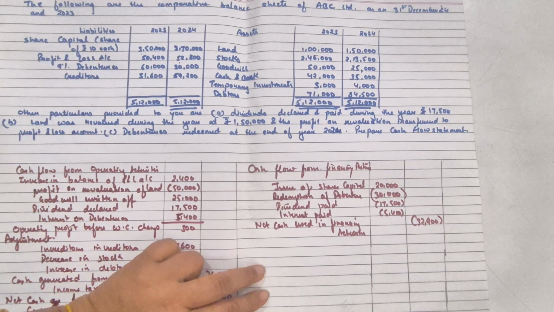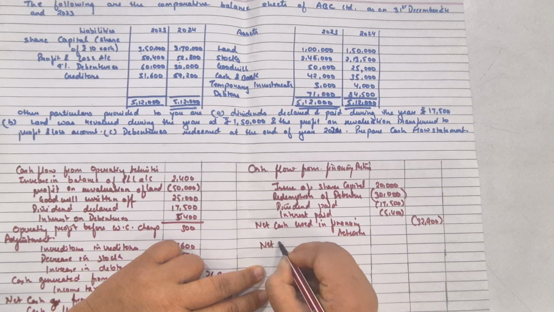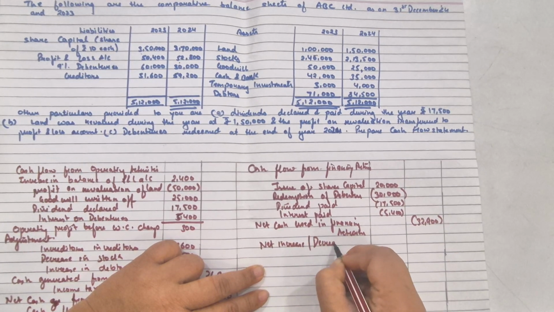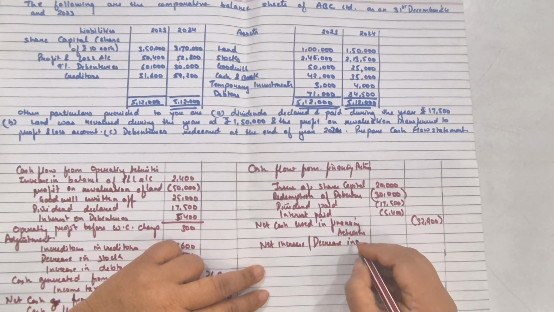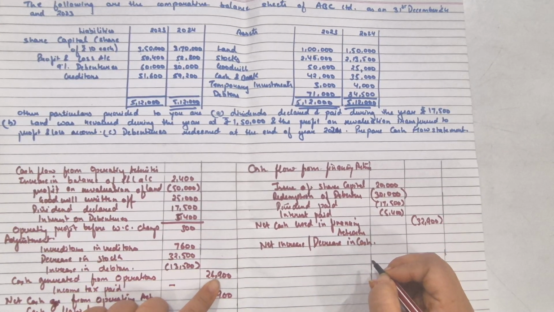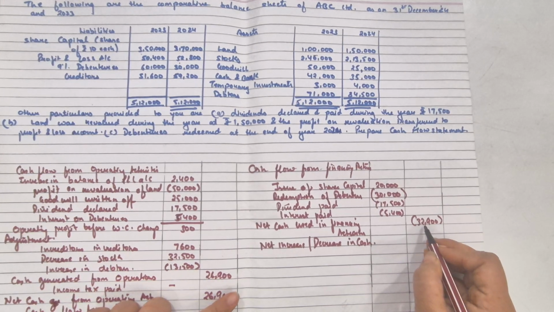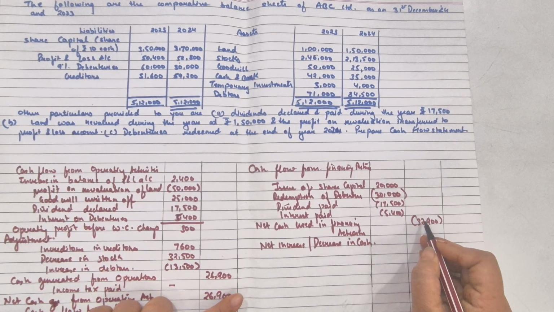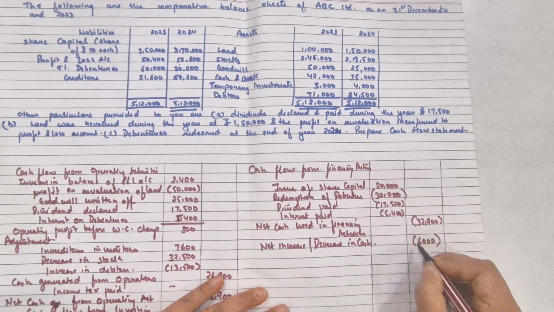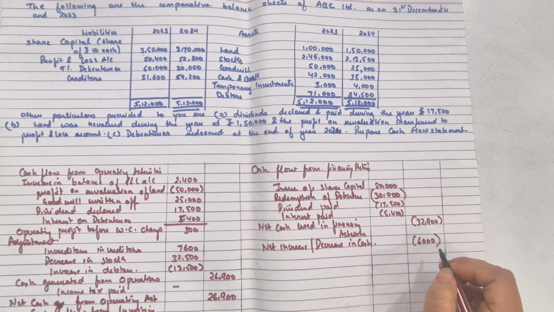Now we will calculate our net increase or decrease in cash, that is 26,900 plus minus 32,900. So there would have been a decrease in cash of 6,000. I hope I am clear.